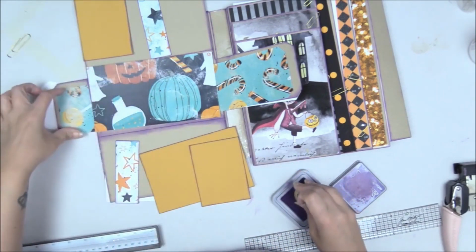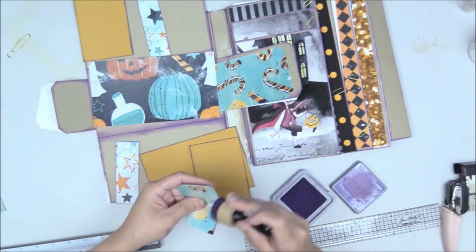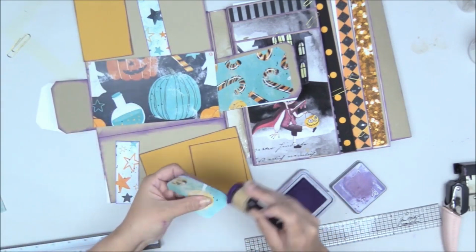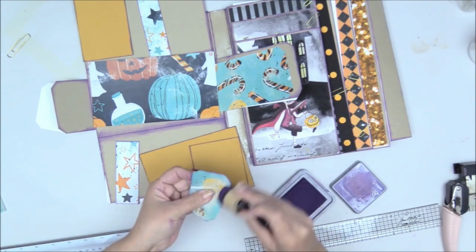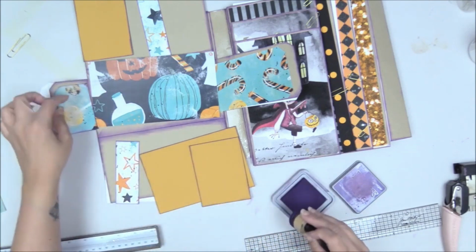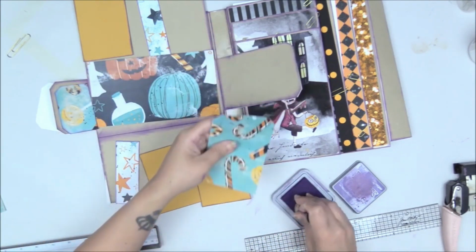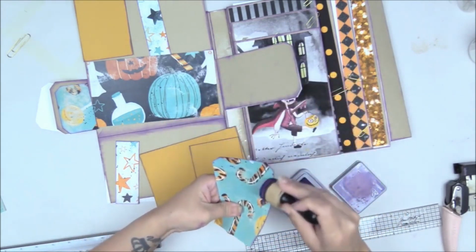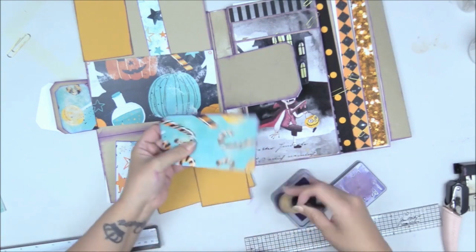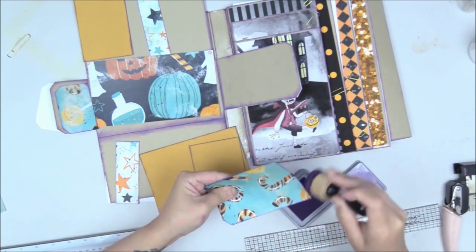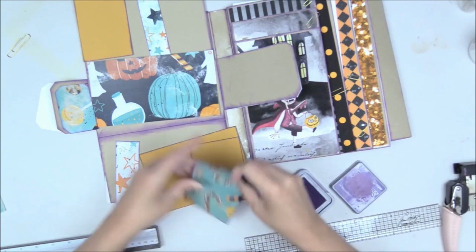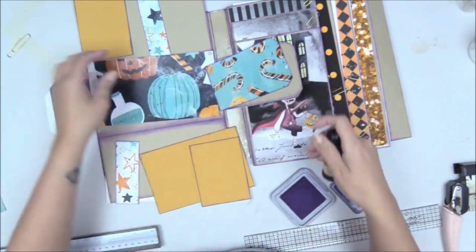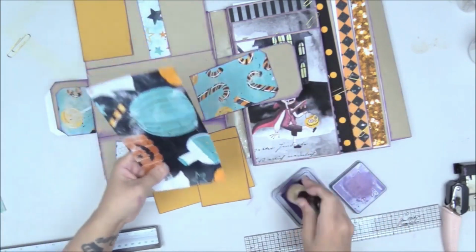Okay, and let's ink this here. I can definitely glue this on because I'm going to punch my hole right through the whole thing, so that's fine. Just the two on the outside I cannot, because I have to put my closure through there.